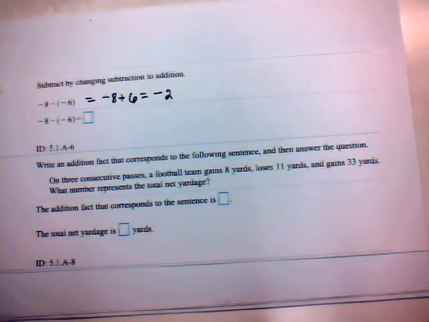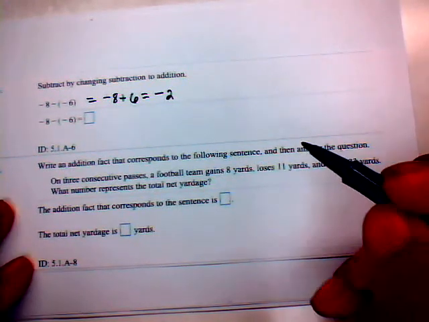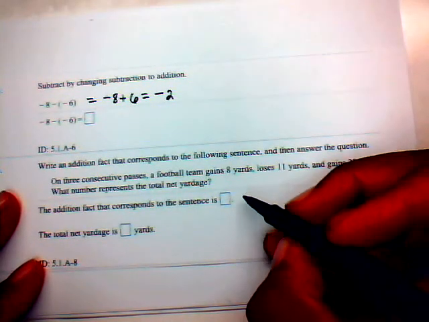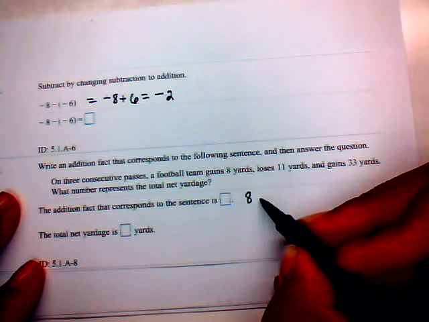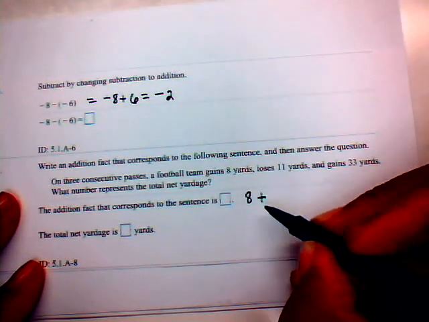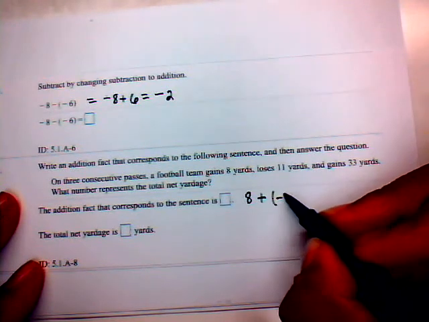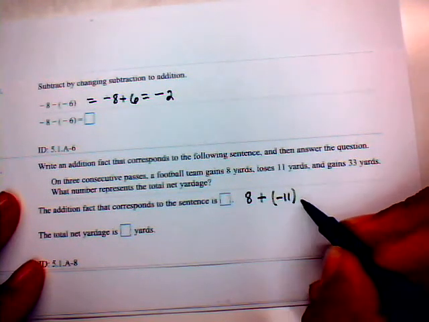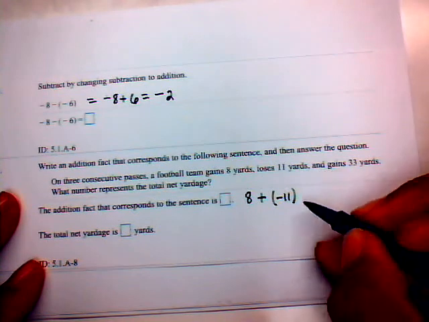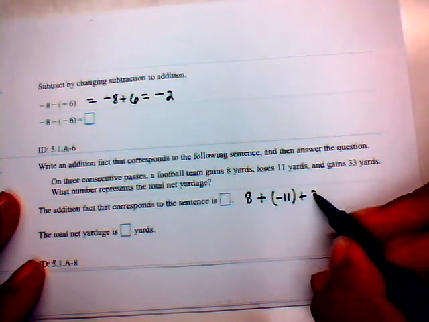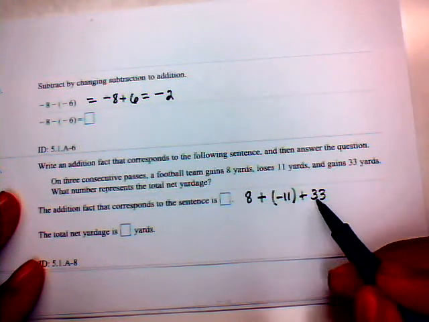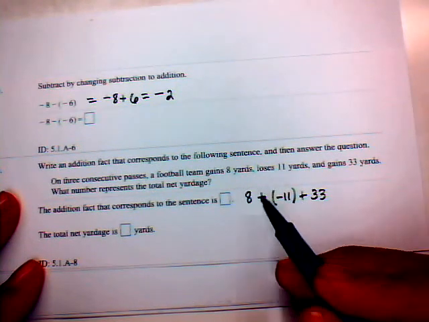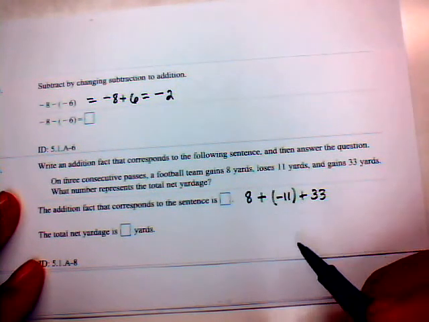Okay, so here we want to write an addition fact that corresponds to that sentence. The football team gains 8 yards, so that's going to be a positive 8. Plus, now they lose 11 yards, so losing 11 yards will be negative 11. And gains 33 yards will be positive 33. So this is the addition fact that corresponds to the given sentence: 8 plus negative 11 plus 33.